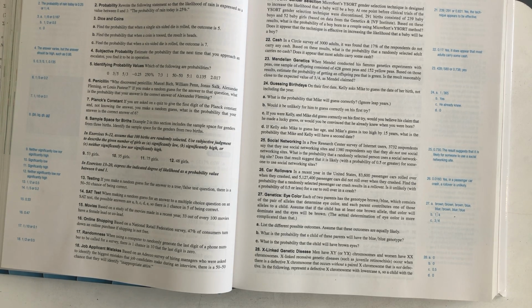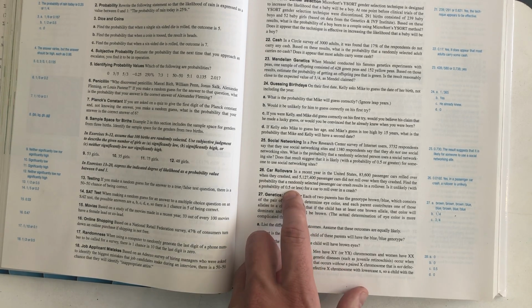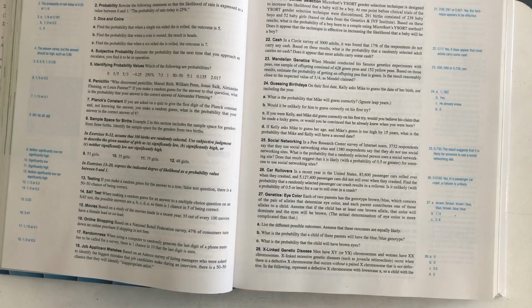Is it unlikely, with a probability of 0.05 or less, for a car to roll over in a crash? Small typo in the book there. Unlikely, not 0.5 or less. We don't want to have almost a 50% chance of something happening. To be unlikely, we have a threshold of 5% or less, 0.05.